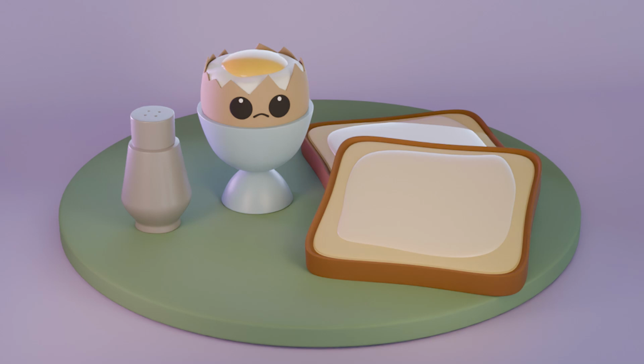My name is Reka and today we are going to make this cute little breakfast scene with a cracked egg and some toast and a salt shaker.